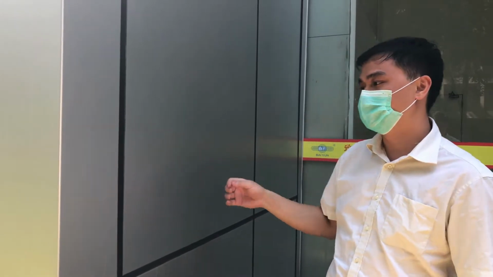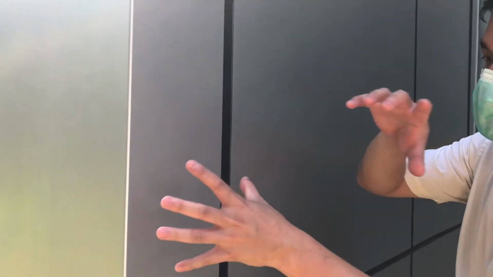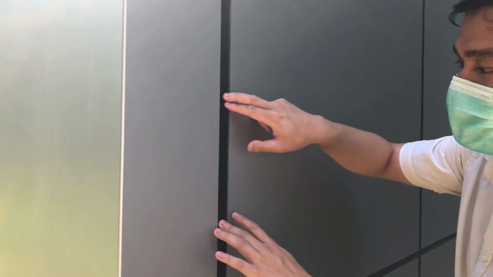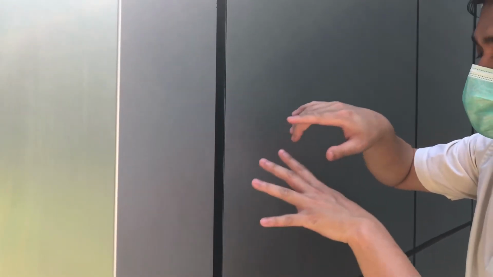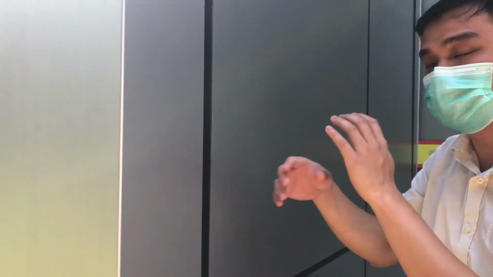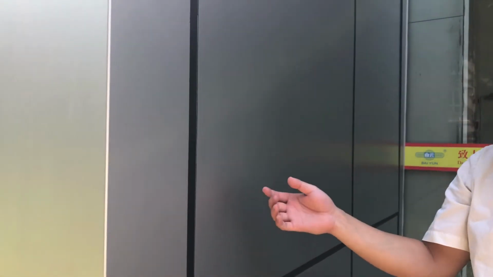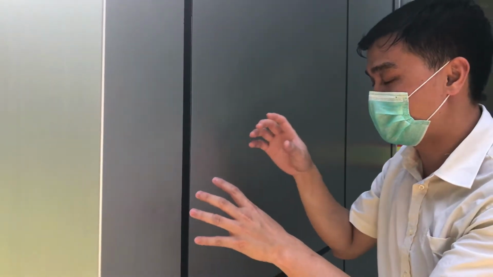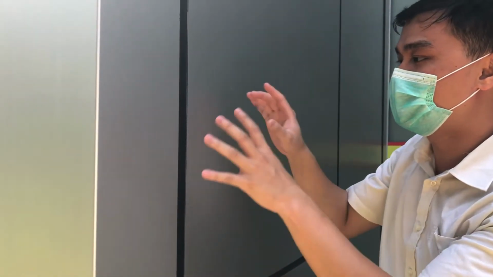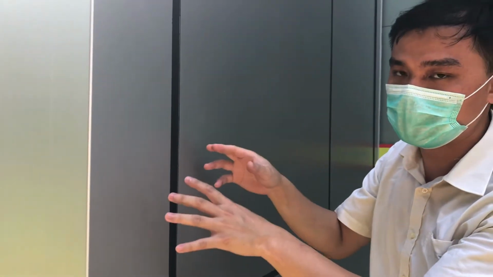For example, if we replace this panel with glass, the function will be the same. Why? Because after the curing of the silicone sealant here, the silicone is going to stop or prevent the moisture and the water outside from coming inside. In this case, we can ensure a much better weatherproofing function. So this is how weatherproofing sealant works.